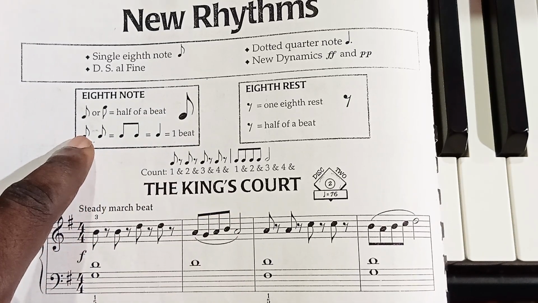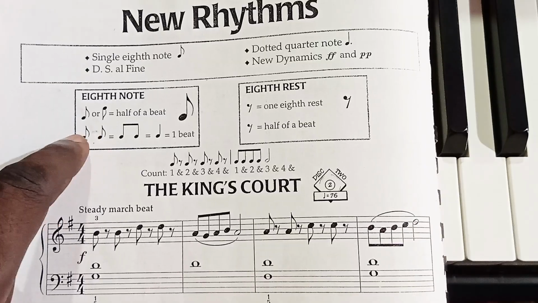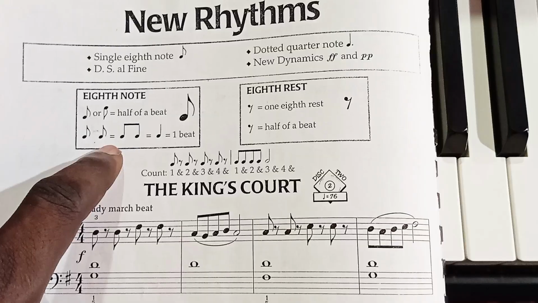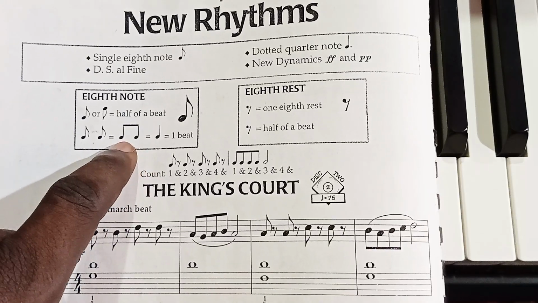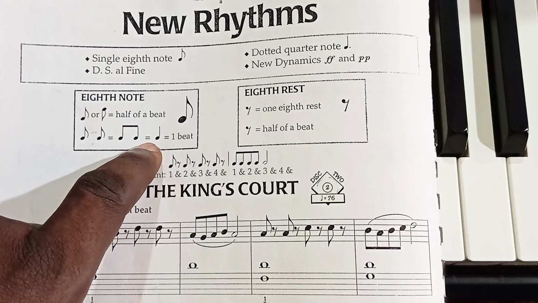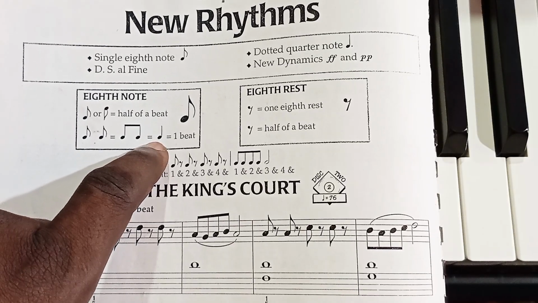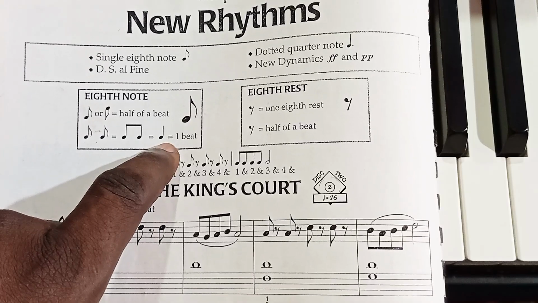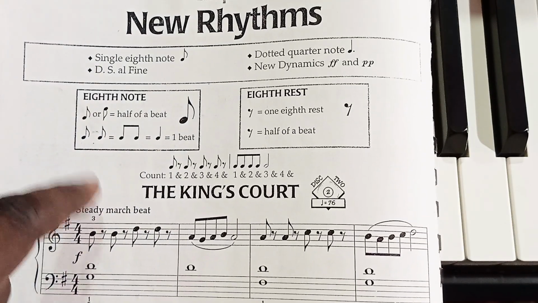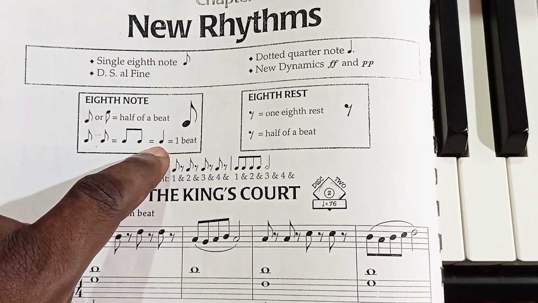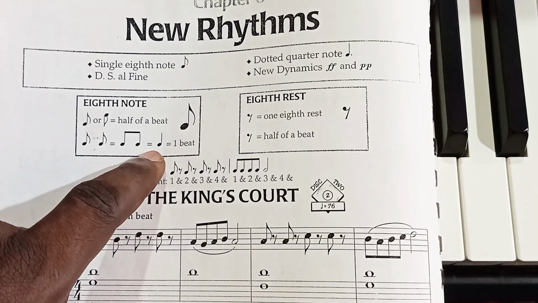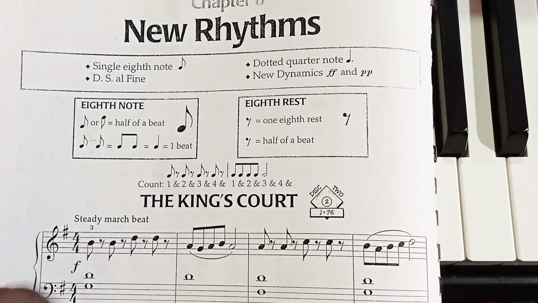So when we combine two eighth notes, 1/8 plus another eighth, the two eighth notes will be the same as one quarter note, which is giving us one beat. You understand? When you combine two eighth notes, you get one beat. So there are two eighth notes in one beat, or a quarter note, or you can call it a crotchet.